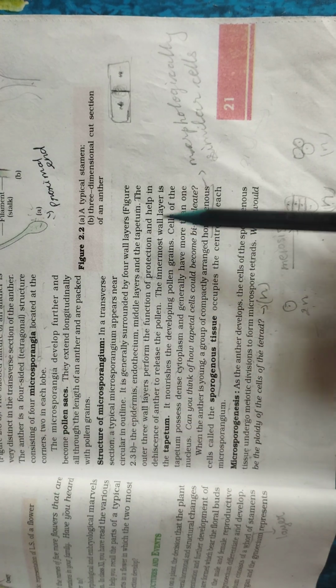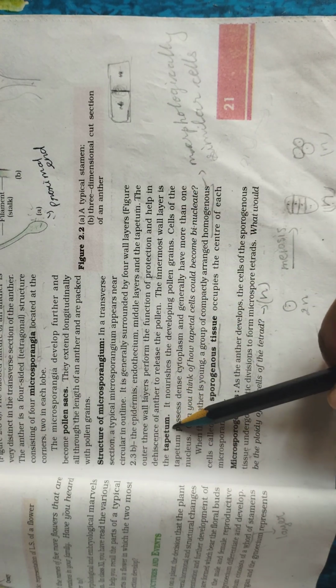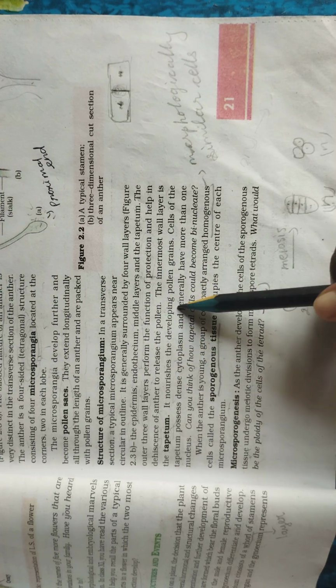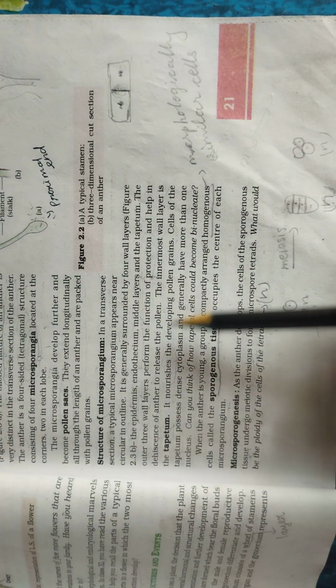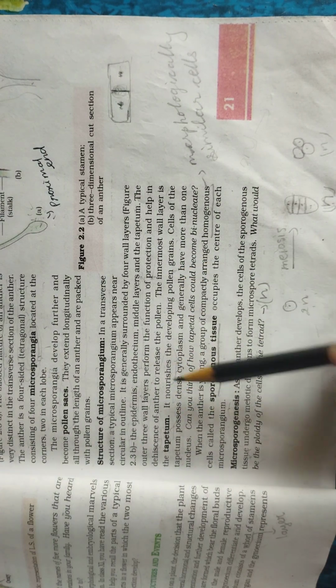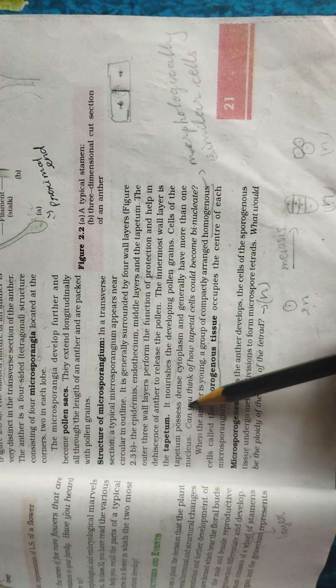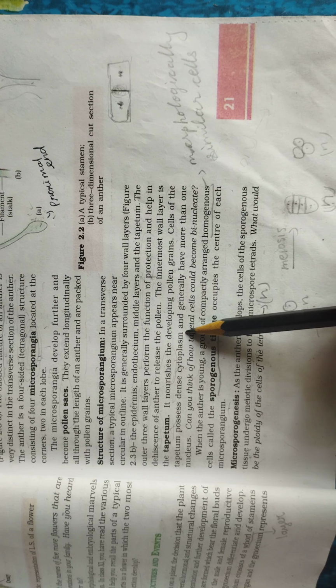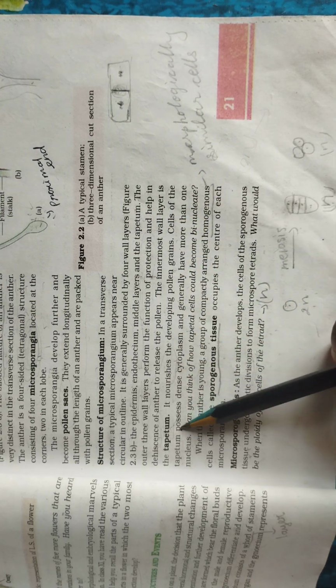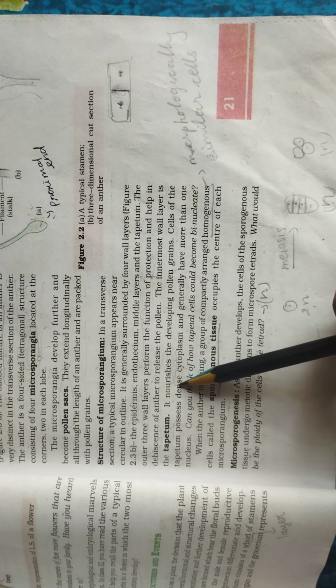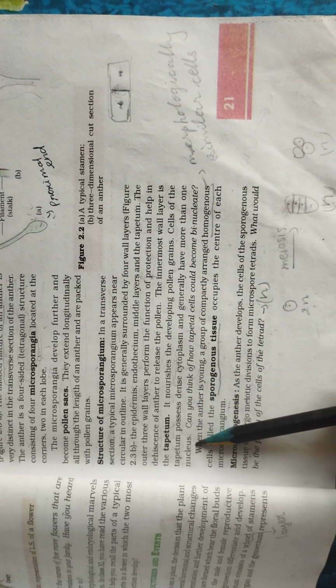The innermost wall layer is the tapetum. It nourishes the developing pollen grains. So they give nourishment to the developing pollen grains. Nourishment means food. Cells of the tapetum possess dense cytoplasm and generally have more than one nucleus. So the tapetal cells have dense cytoplasm and more than one nucleus.